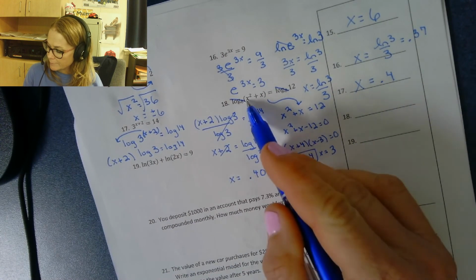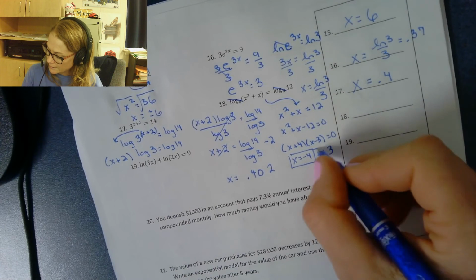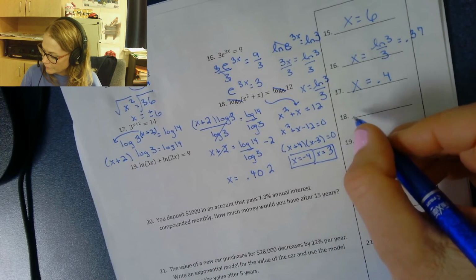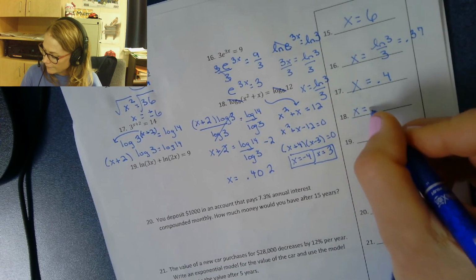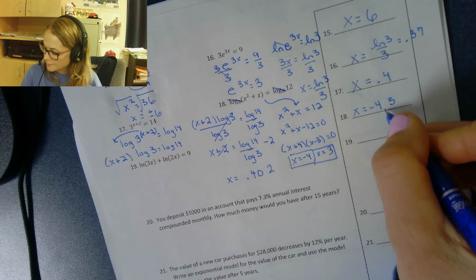And 3 is the same. That'll be 9 plus 3, which is 12. So this is maybe the first time we've seen two solutions working, and that's okay. So it's good to see that.